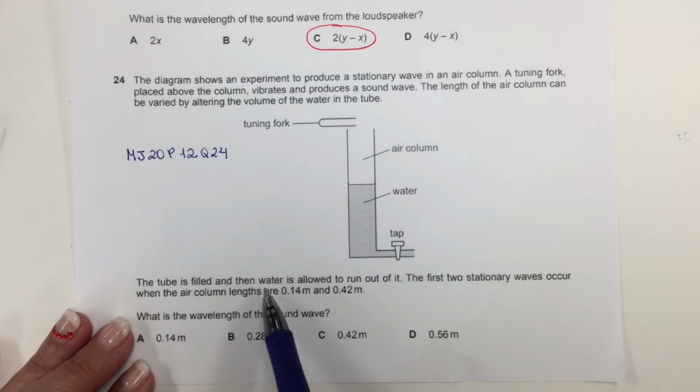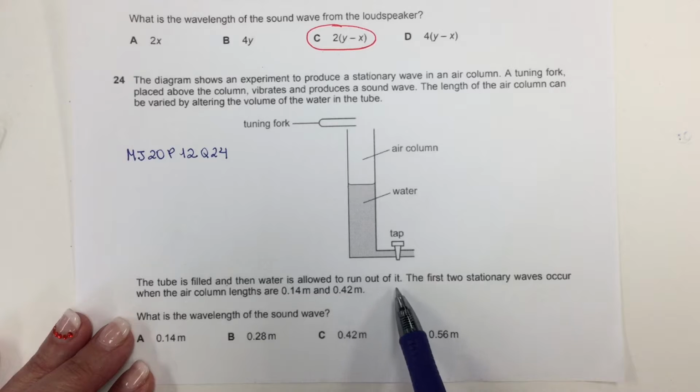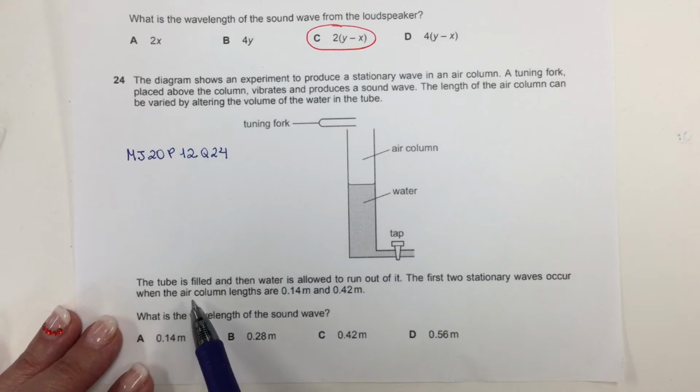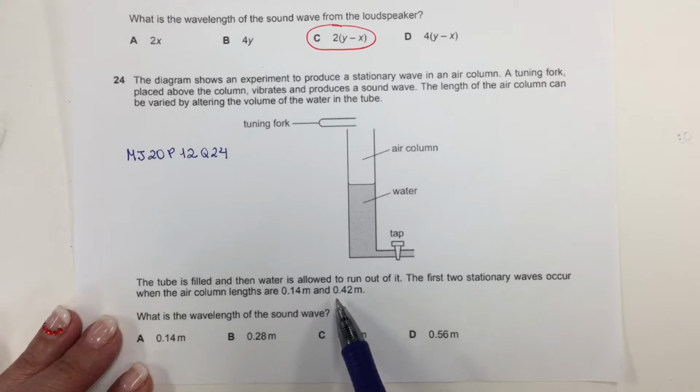The tube is filled and then water is allowed to run out of it. The first two stationary waves occur when the air column lengths are 0.14 meter and 0.42 meter. What is the wavelength of the sound wave?